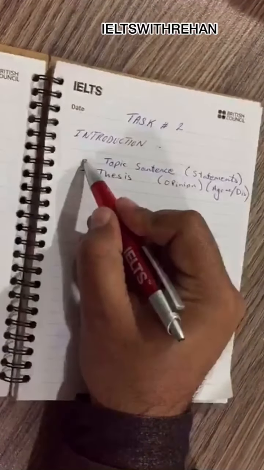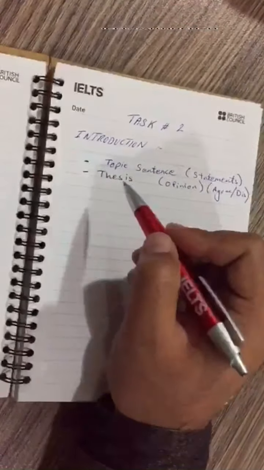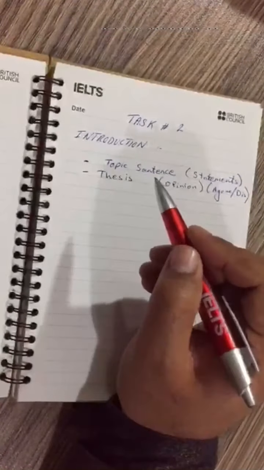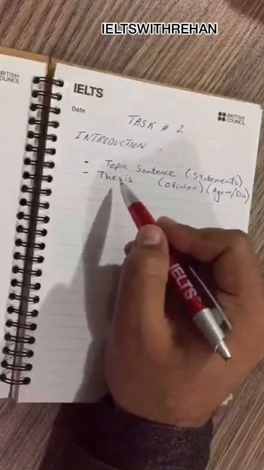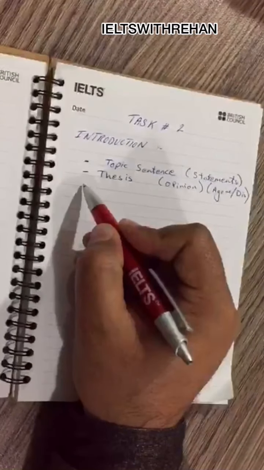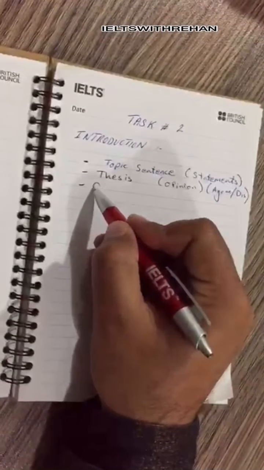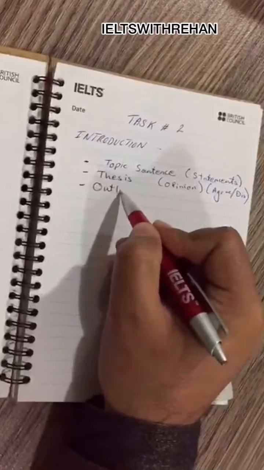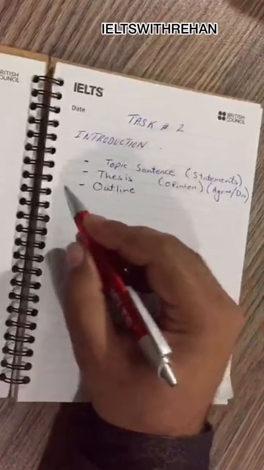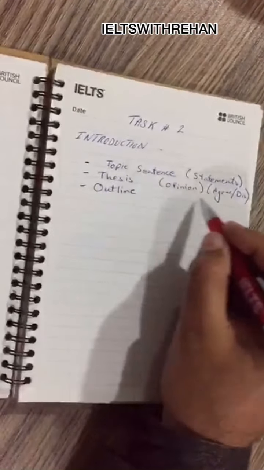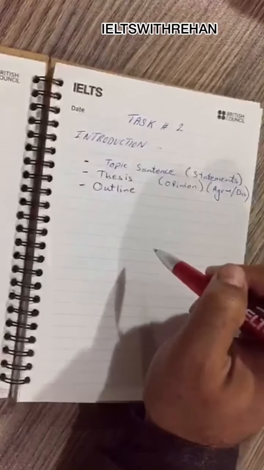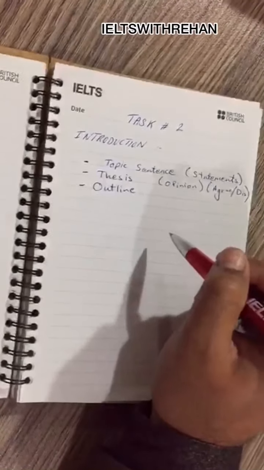Now, the thesis is the most important thing in an introduction, because by reading a clear thesis, the reader knows whether you strongly agree, whether you partly agree, and what type of essay writing yours would be. So the thesis is most important. Outline is the third thing that we must have in an introduction. We need to outline in one sentence, not headings, after the thesis, what our body paragraphs are going to be about, what we're going to be discussing.